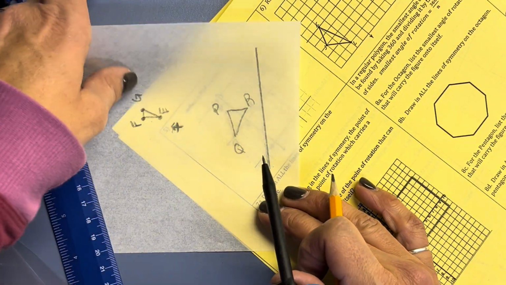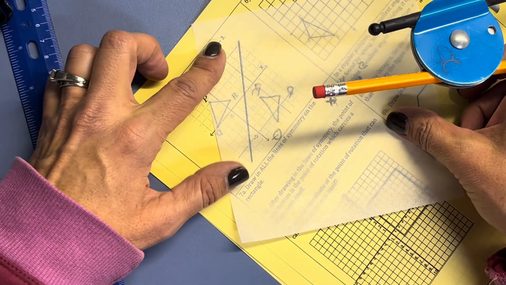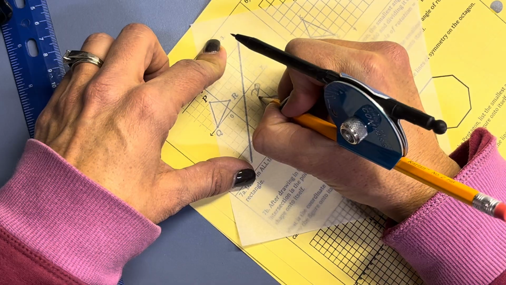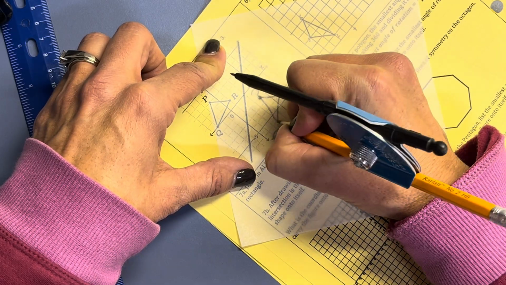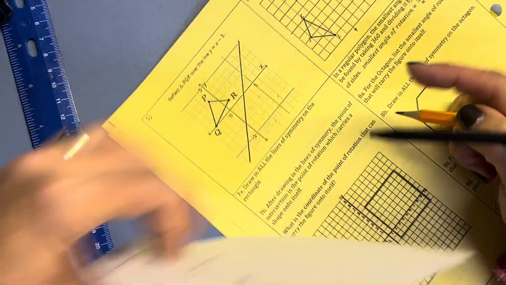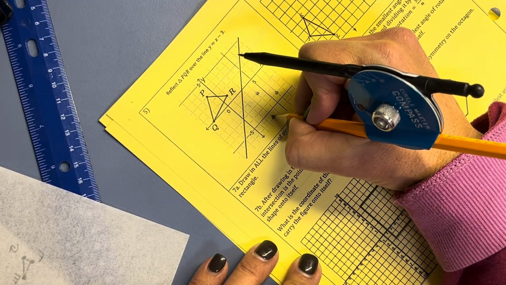And so now I'm just going to flip my paper over, line up my line of reflection again, and then I can see where my points are going to go. So here's going to be R, here's going to be P, and then this is going to be Q. Really poke through those. Okay, so here's a point, here's a point, and here's a point.